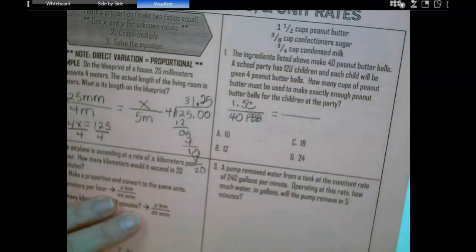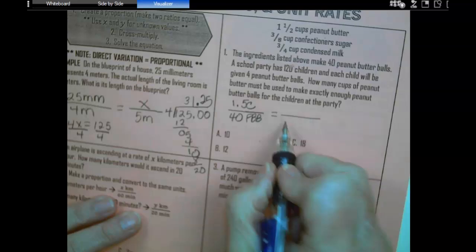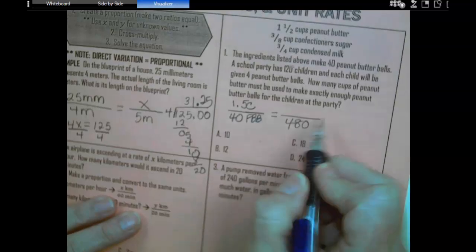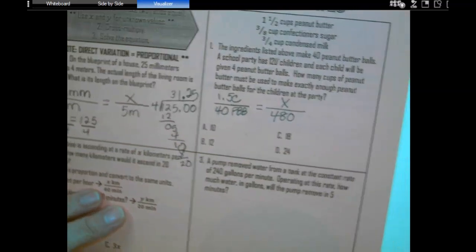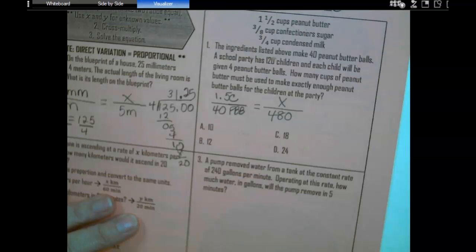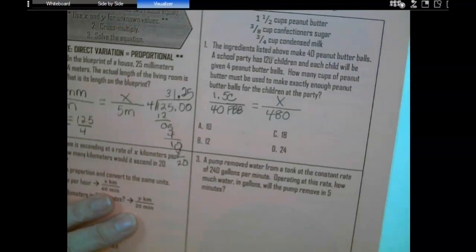And so next, if there's 120 kids and they each get 4, how many total do I have to make? 480, right? 4 times 120 would give me 480. And so now I do want to show you without a calculator.